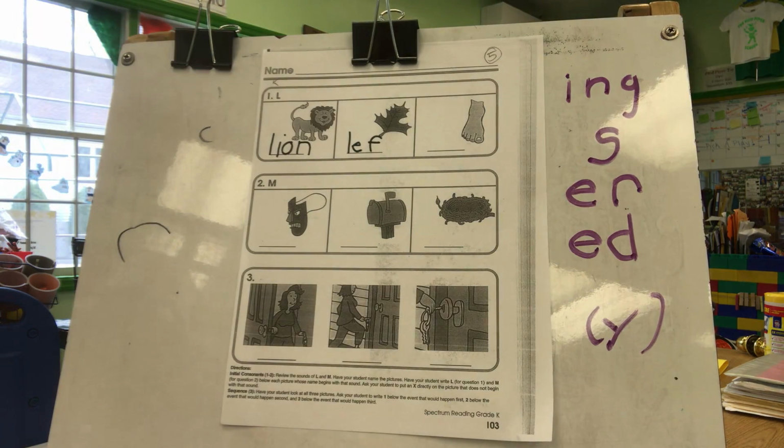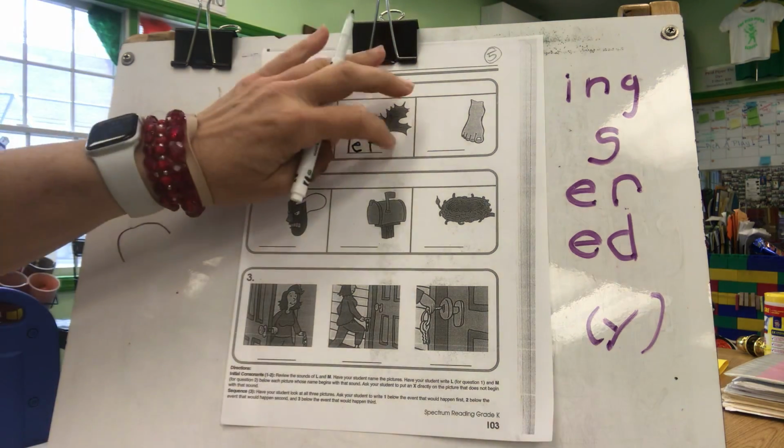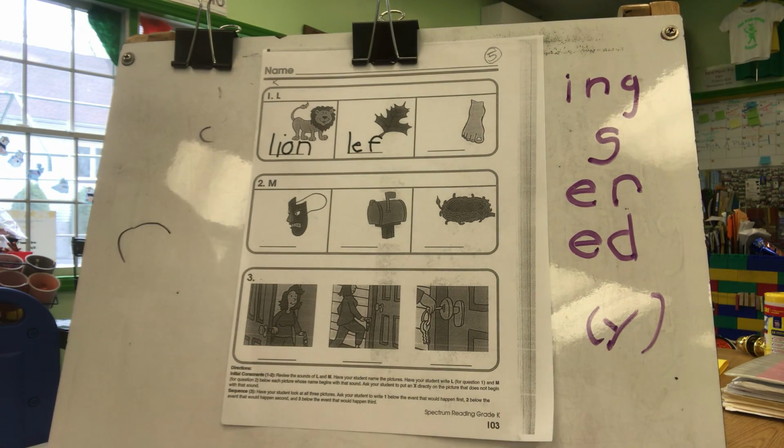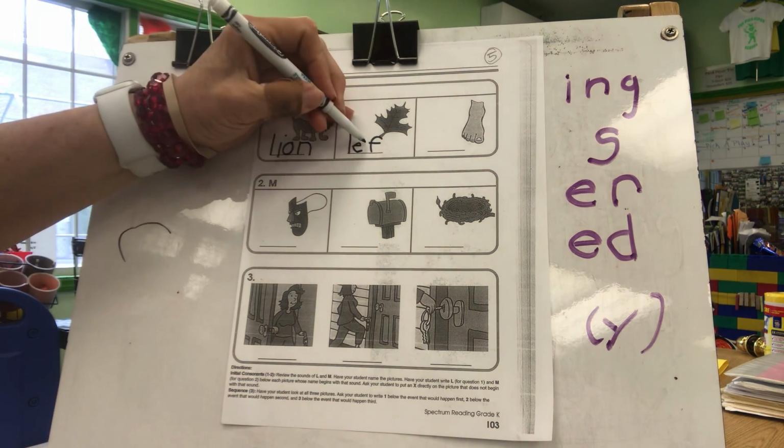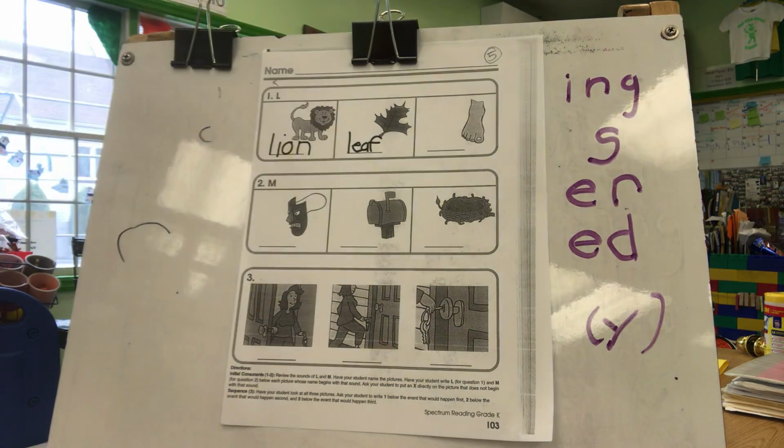E. I hear an E. Now it needs vowel power from another vowel to make that E say its name, but the E's not at the end here. And it's not an E, it's another vowel. What's the second most common vowel that helps its friends say its name? If you said the letter A, you're correct. A is the second most important vowel to help letters say their name. That word is leaf. Leaf, L-E-A-F.